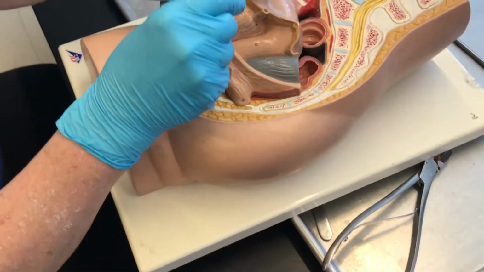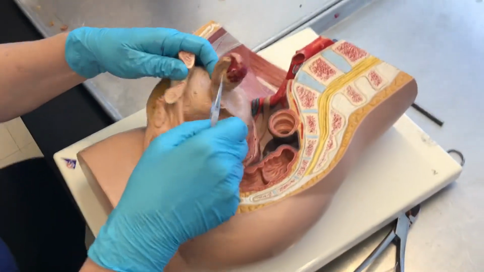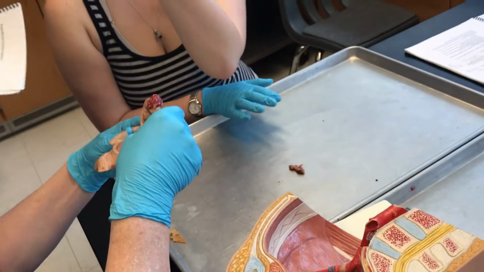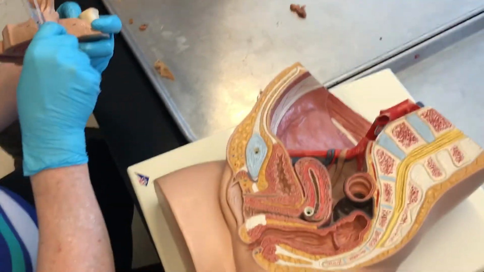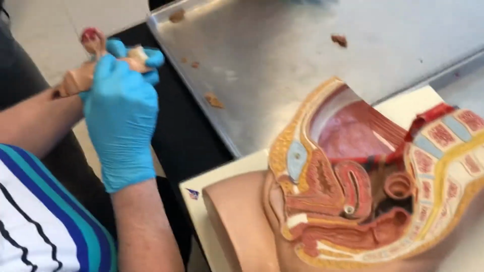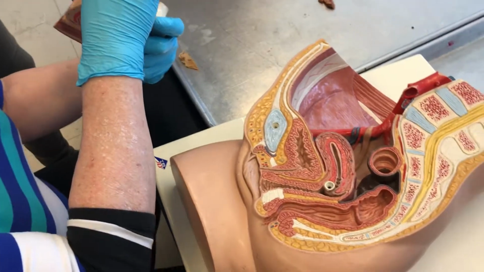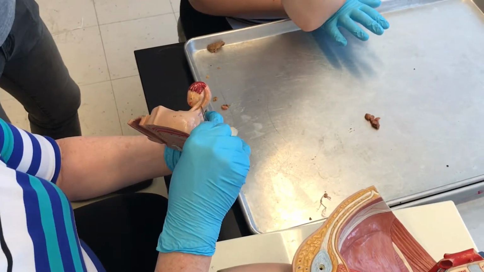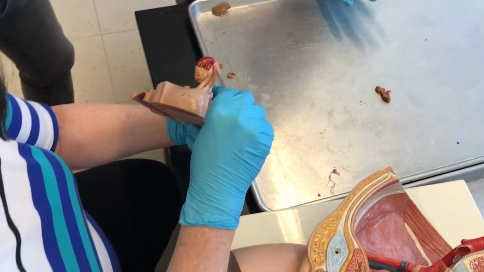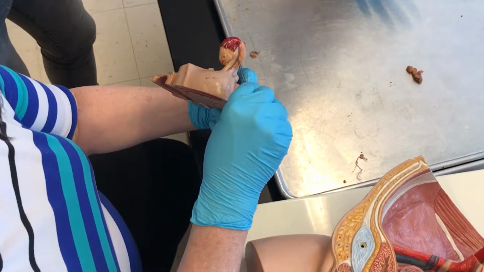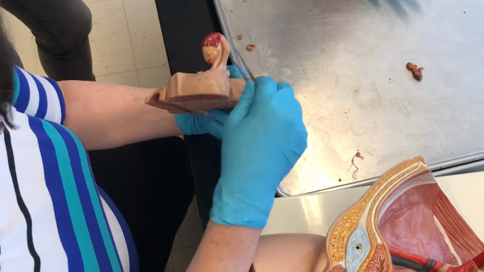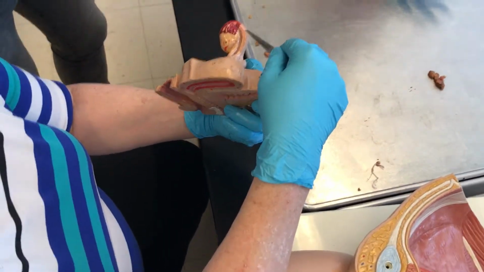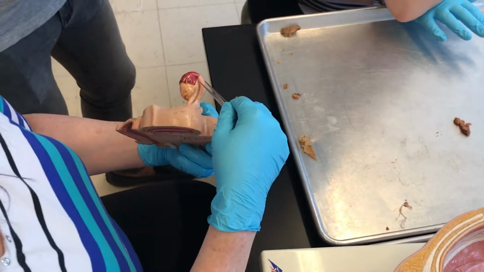Right here. Ovary. Makes the egg. Next we go to the uterine tubes. They start with the red part and go to the uterus. Also called oviducts or fallopian tubes. Fertilization occurs right in the first third of the fallopian tube.